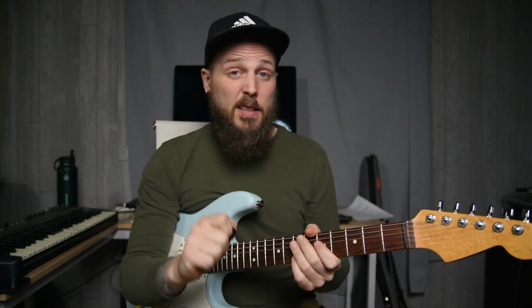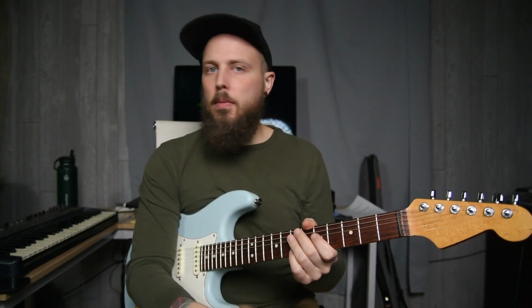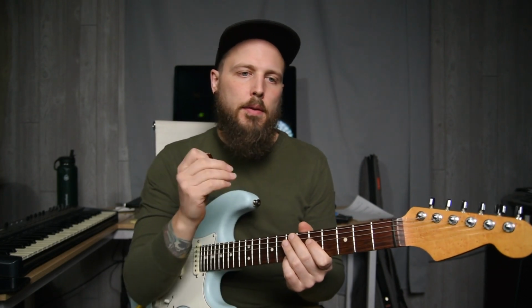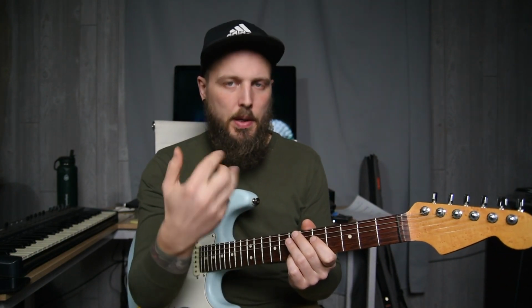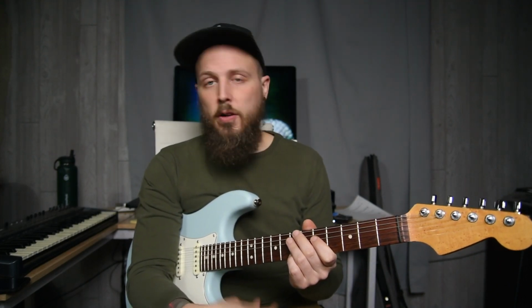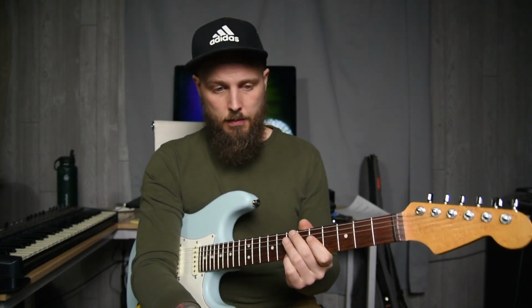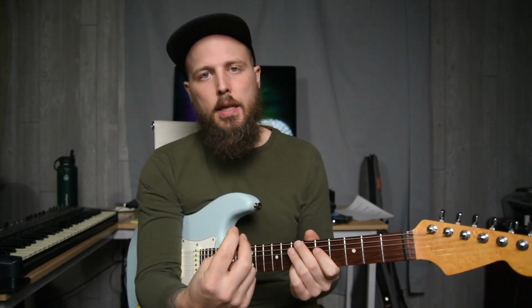If that's brand new to you, don't worry about it. It's probably a bit confusing, but if you're familiar with the concept of intervals and you may know the names of them, this is the most important underlying factor behind my playing and my understanding of music and my ability to play over different chord changes and patterns: thinking in intervals.